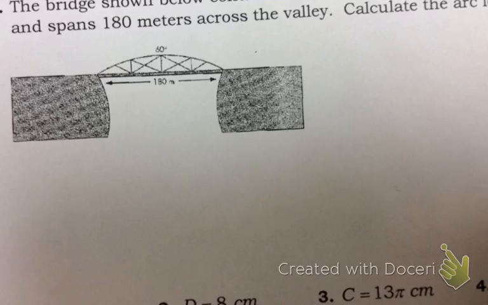The other challenging question was that bridge one. That bridge one, we're going to talk about that one. So all I know is the arch creates a 60-degree arc, and I know the distance of the bridge is 180 meters. They want to know, what is this distance here? Well, just remember that arc length, the length of my arc, is going to equal my degrees over 360 times, since we're talking about length, the circumference, so that's 2 pi r.